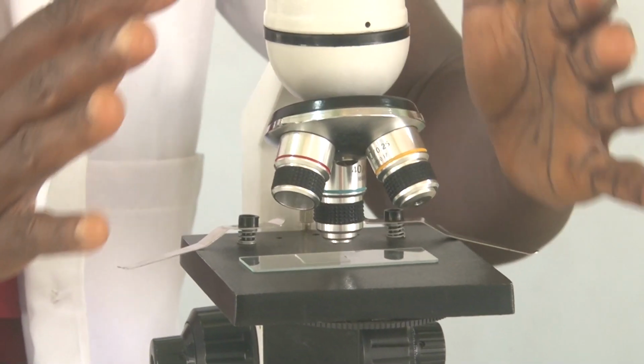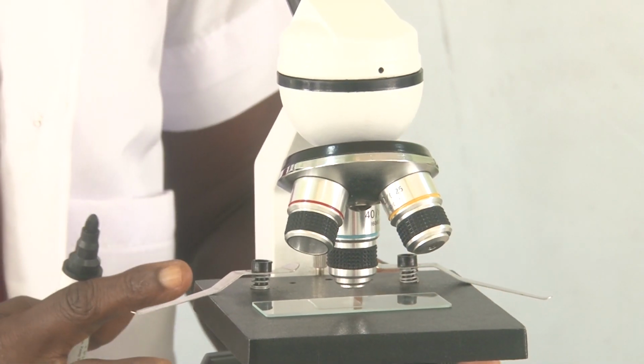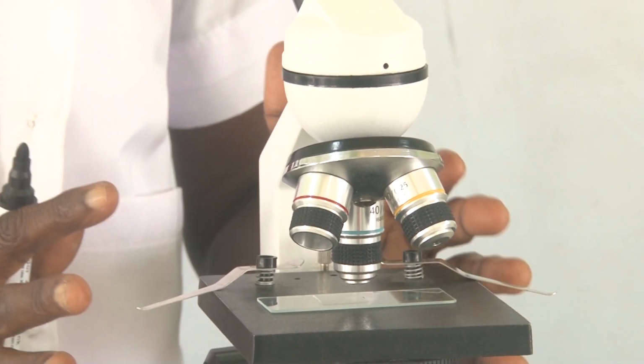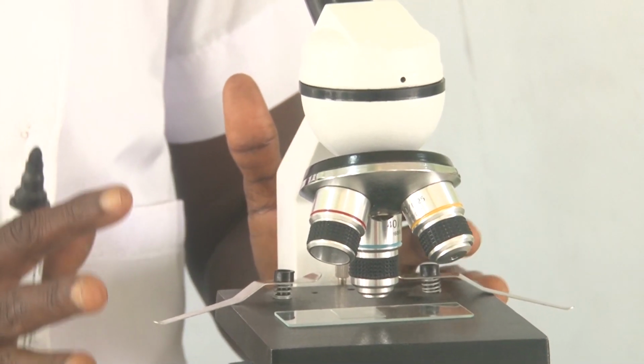So what is the build of the microscope? The parts of the microscope we are going to look at. Once you understand the build of it, you will be able to see how to use it easily. And the optical microscope uses light. That is why it's called optical. It uses light for us to see the organisms. And it doesn't only use light, it also uses convex lenses.